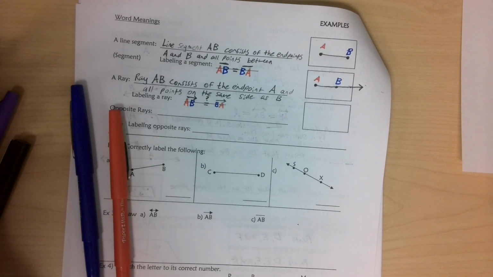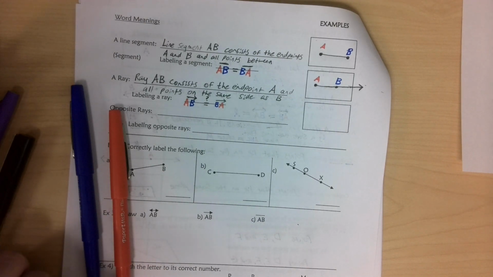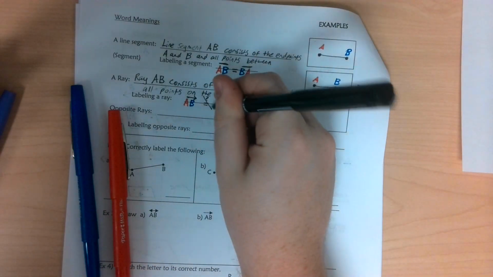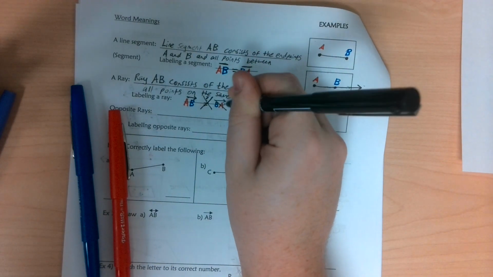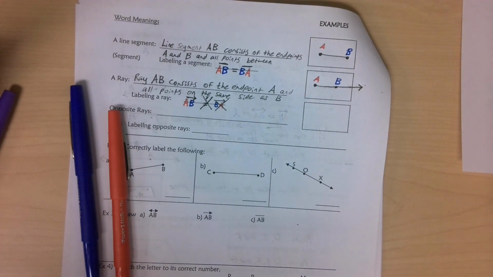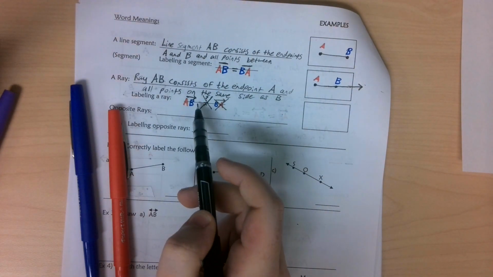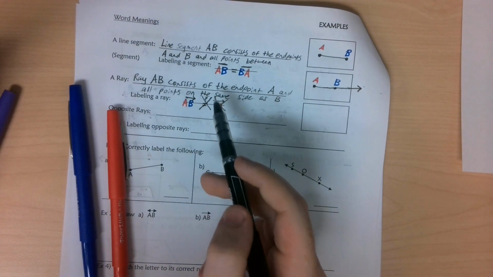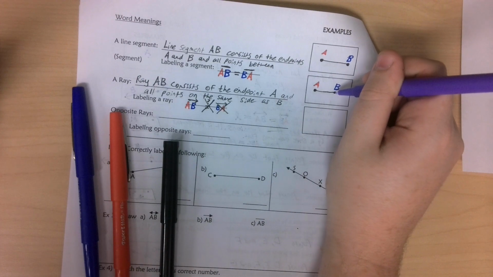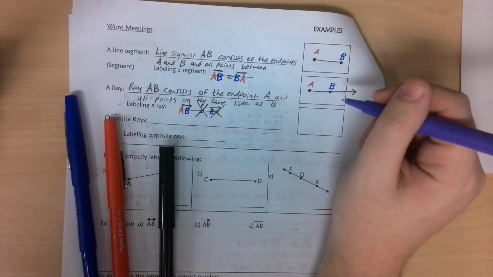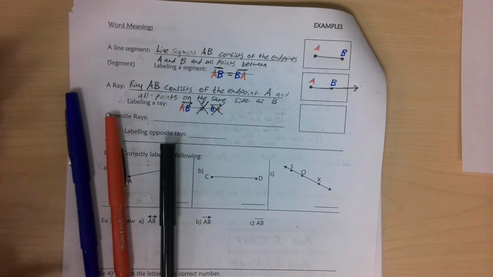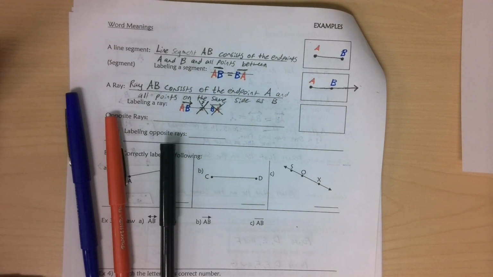We may see that in fact, AB is not the exact same thing as BA. Big X. No, no, no, not the same. Because think about it. AB is the ray that starts at A and goes through B. Ray BA would be a ray that starts at B and goes through A. It'd be going in this other direction. Rays can't be switched around the same way that line segments and lines can.